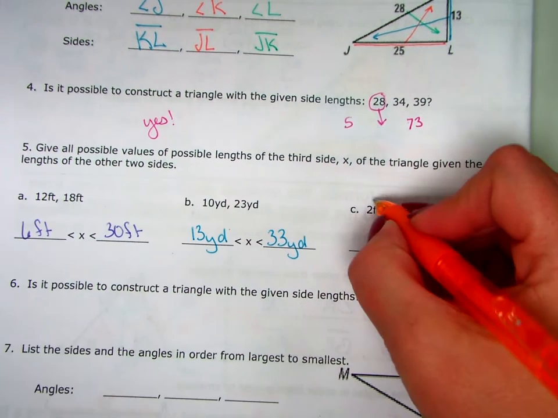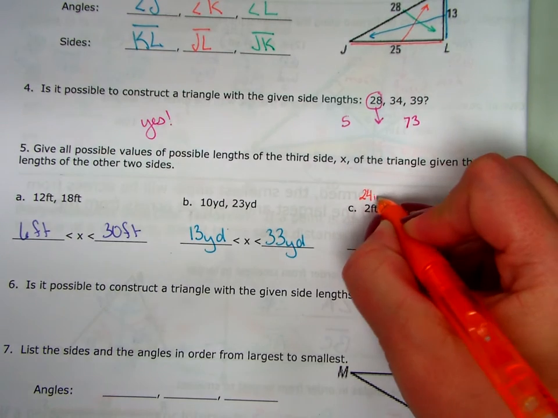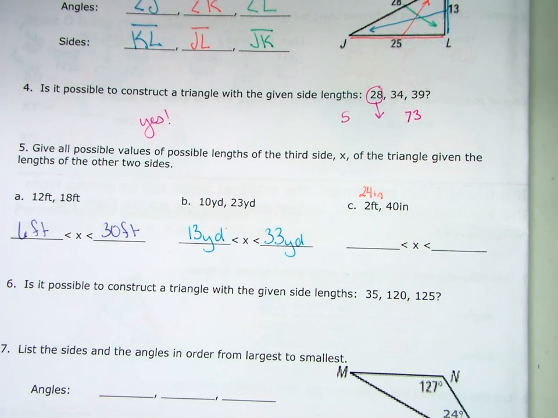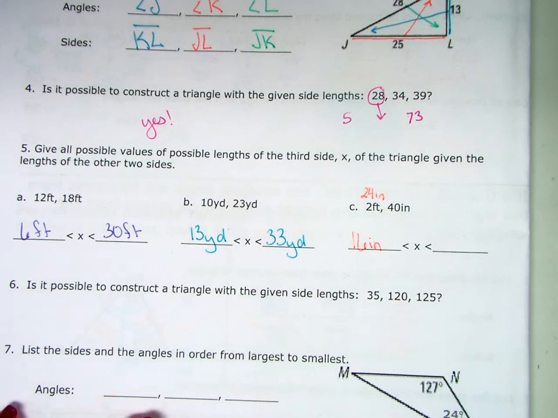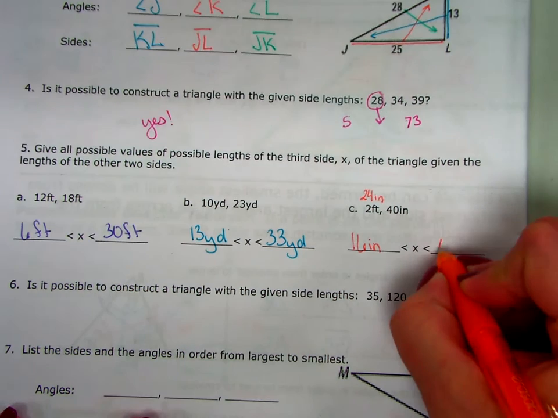So 2 feet have 24 inches. Okay. So what is really going to be my small number? 16 inches. And my big number? 64 inches.